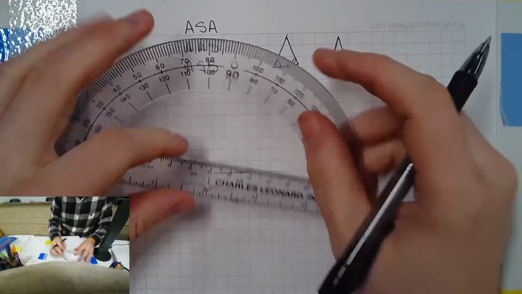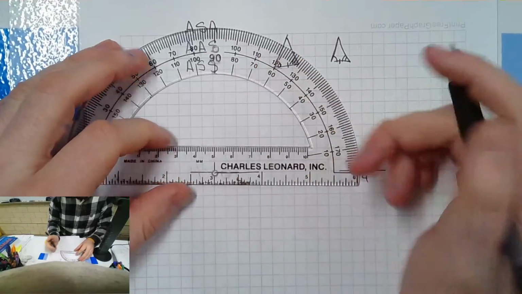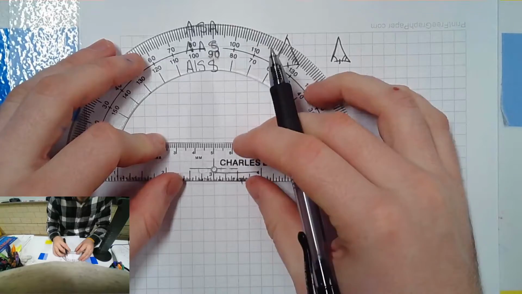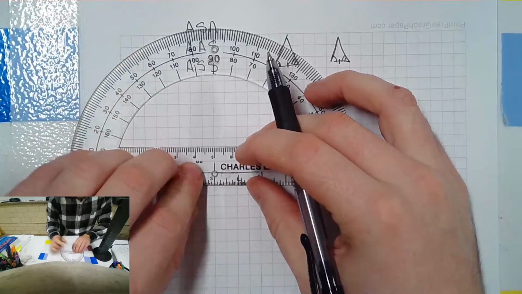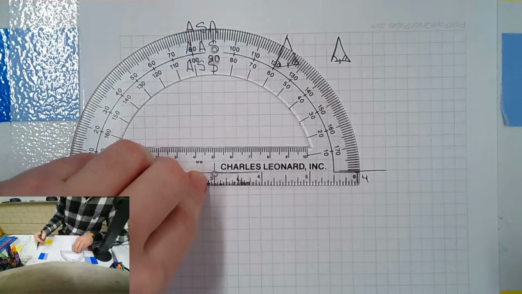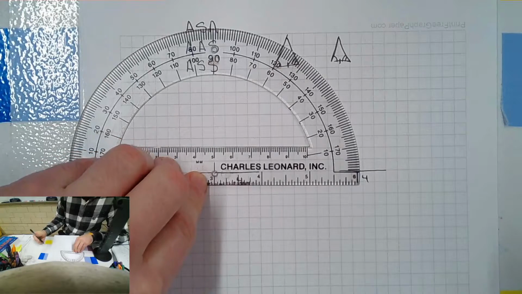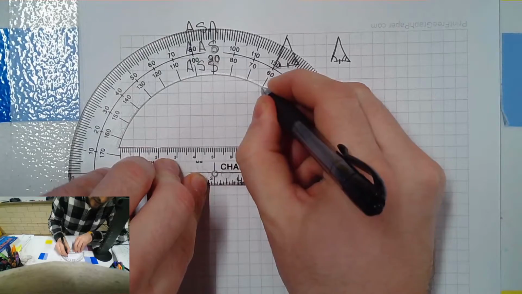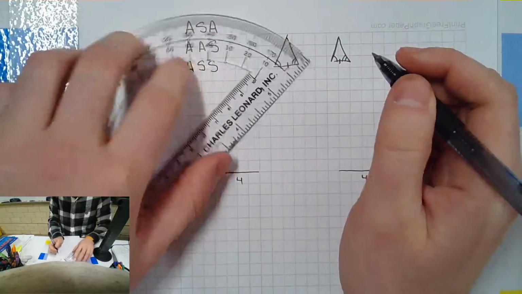Now let's make sure their angles match. So I'm going to put my protractor on the end of this segment, and I'm going to line up this line with the line segment. Give me an angle measure that is acute. 25. Awesome. Can you give me one that's a multiple of 10? 60. Nice.